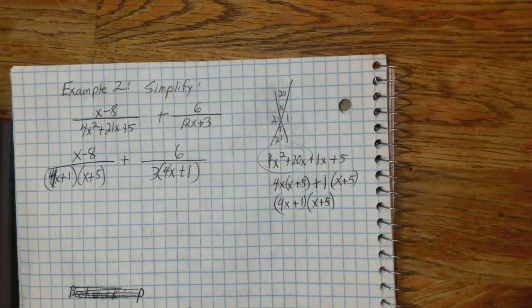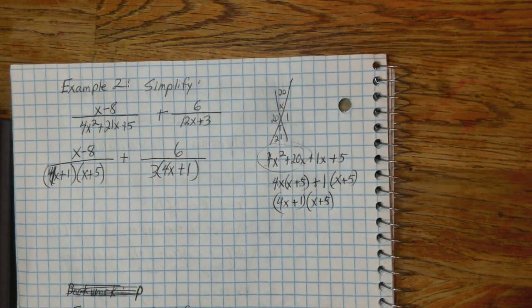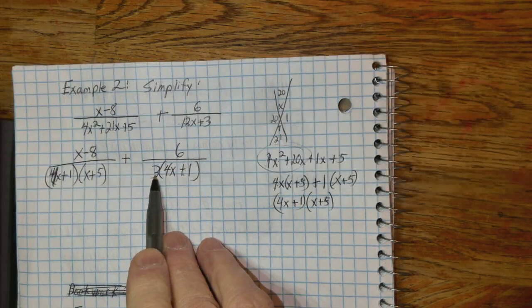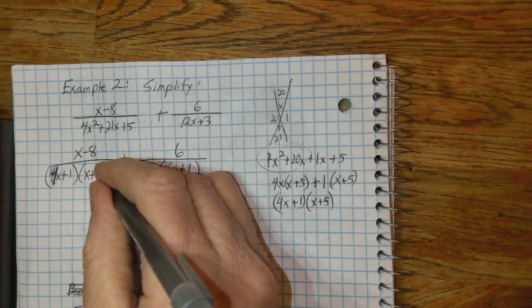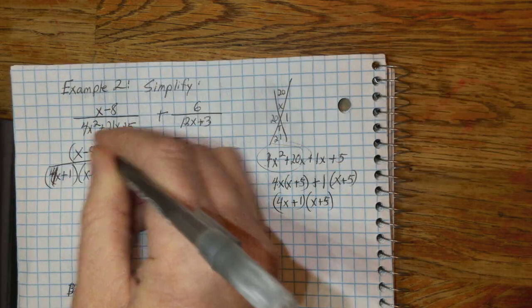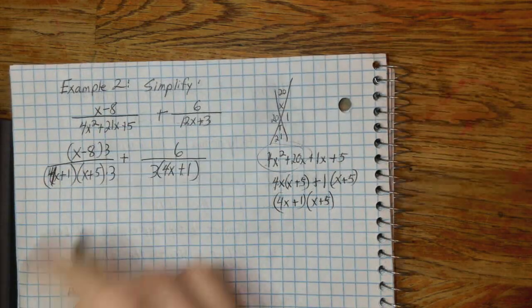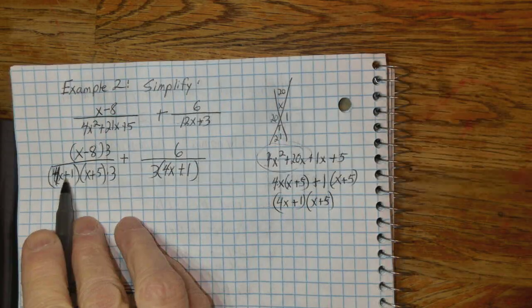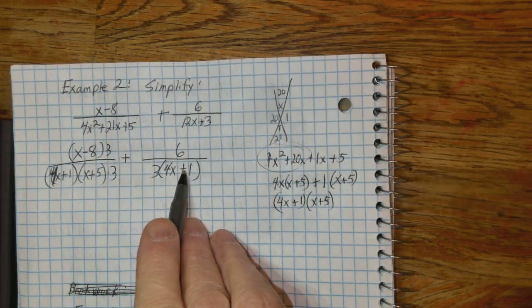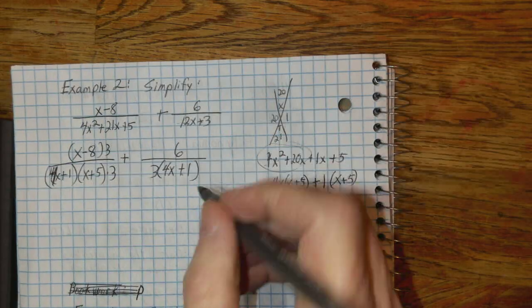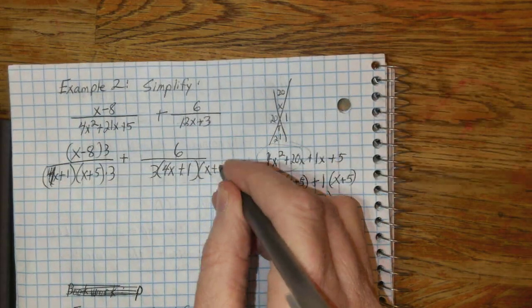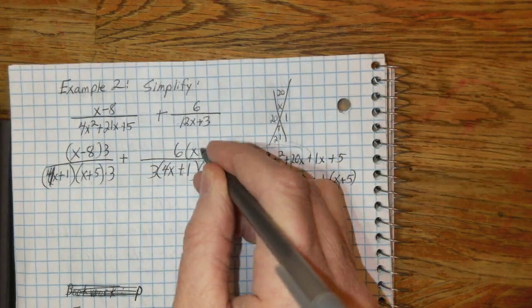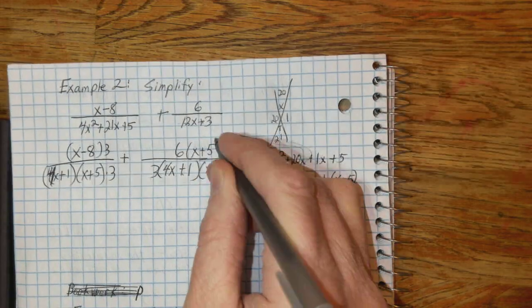So I got 6 there. Alright, what does this one have that this one doesn't have? This one has a 3, so I'm going to multiply by 3 on the top and the bottom, and I do group the whole top because I got to distribute the 3. This one has a 4x plus 1, it has a 3, it needs this x plus 5. So this is what we need to do to get that common denominator.